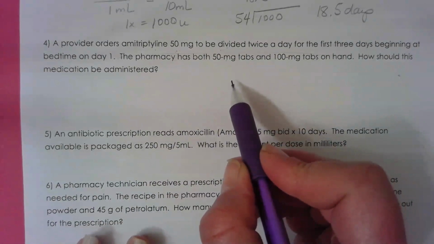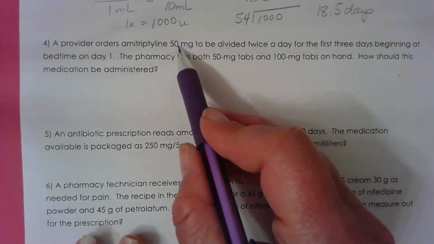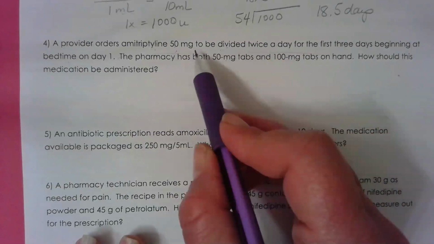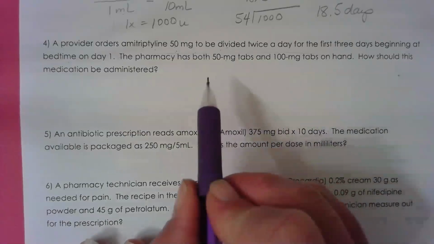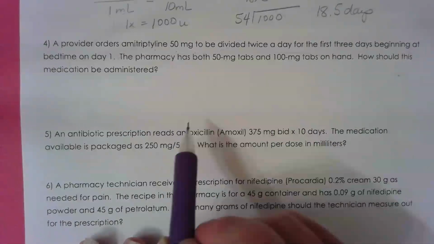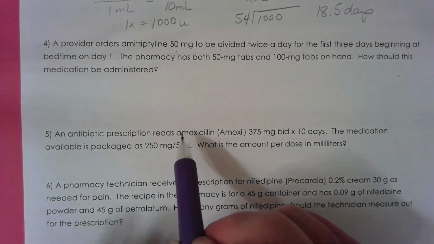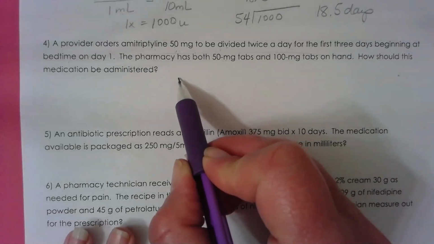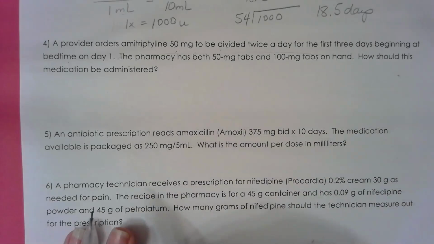So how should it be administered? Well, we know that if you divide 50 by 2 twice a day, you're going to get 25 milligrams. So we would need a half a tab 2 times a day for the first 3 days.